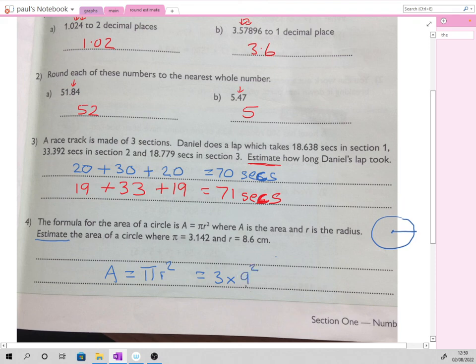We'll get on to squares and all the rest of it later. 9 squared just means 9 times 9, 9 times itself. That's 81. So then we've got 3 times 81, which is 3 ones are 3 and 3 eights are 24. So 243 centimeters squared. Okay?